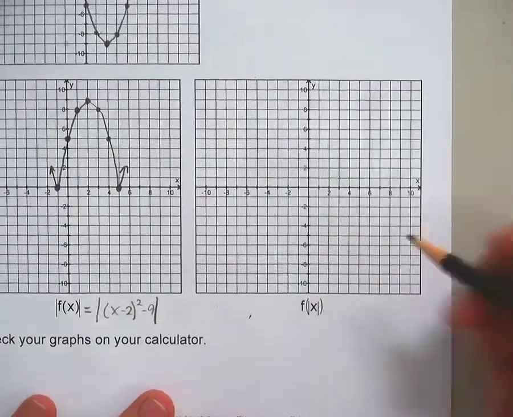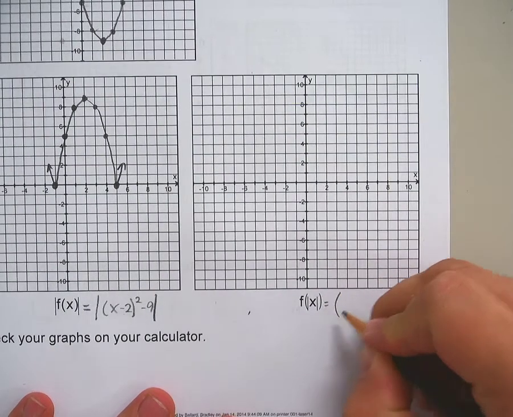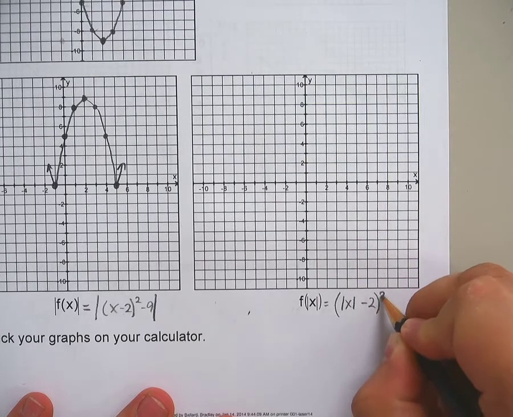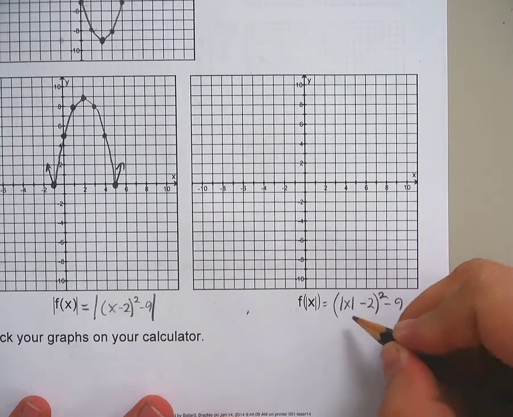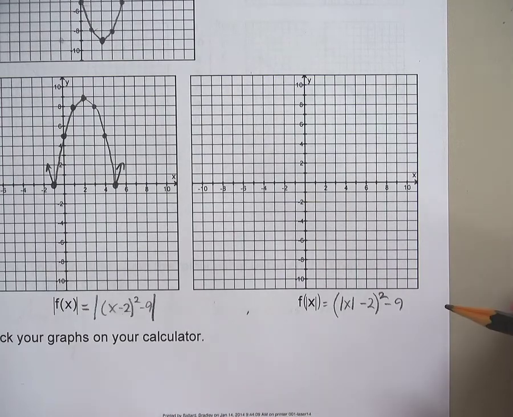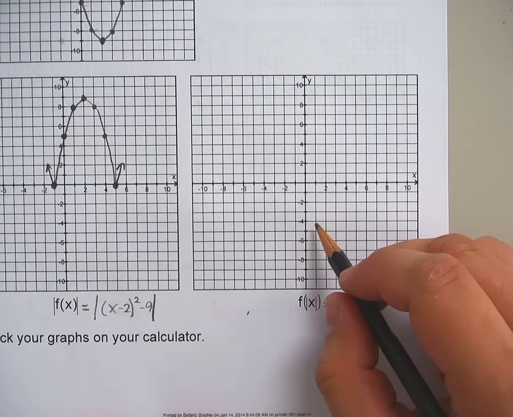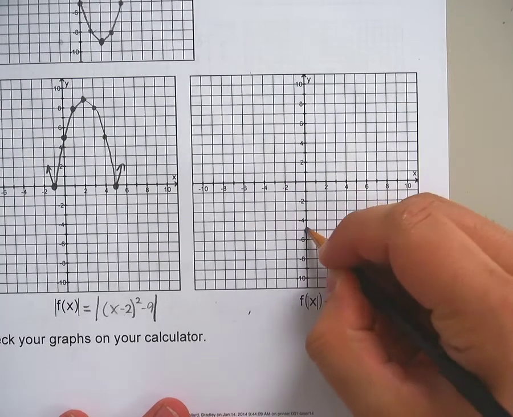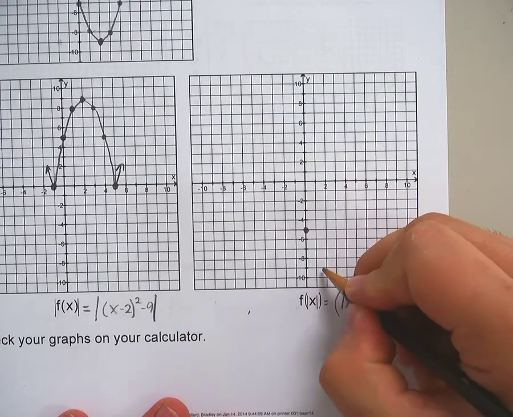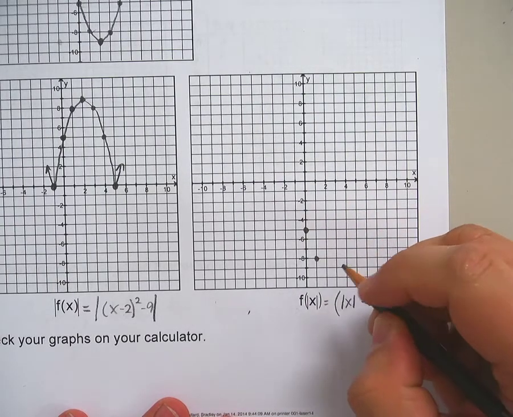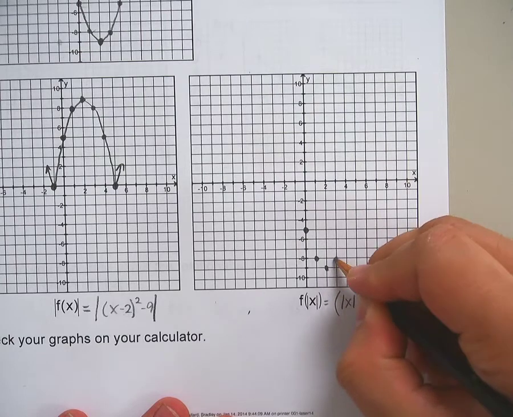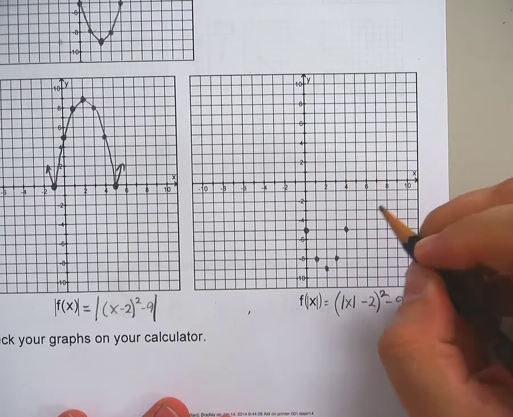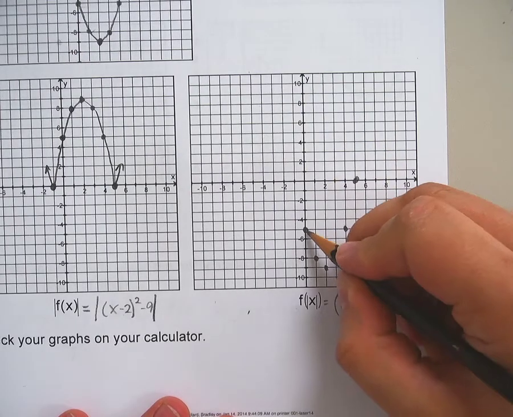Now the absolute value of x, this one is going to look like the absolute value of x minus 2 squared minus 9. Notice the absolute value is only on my x's. So for this one, anything on the right-hand side of the y-axis stays the same. So we've got 0, -5, 1, -8, right? 2, -9, 3, -8, 4, -5, 5, 0.